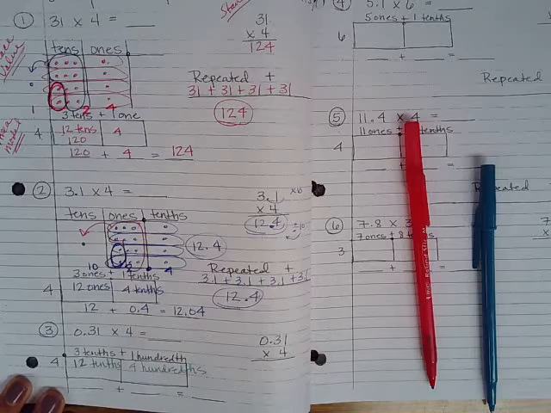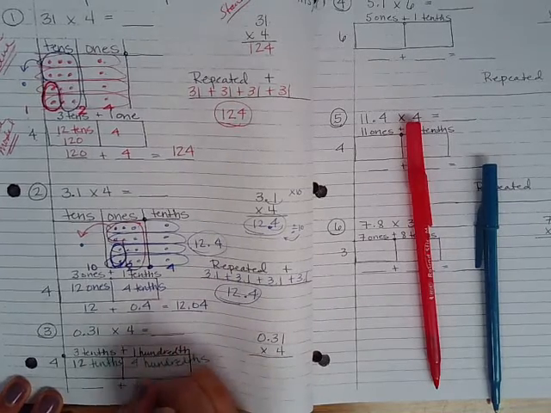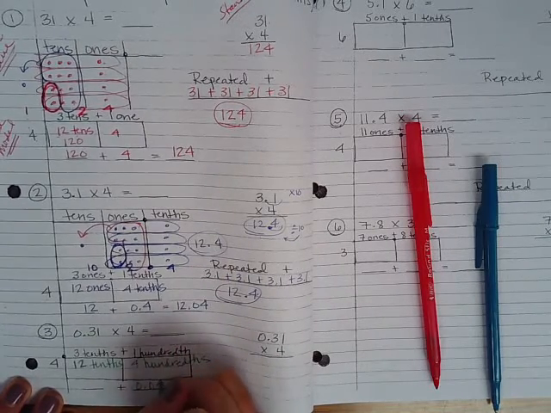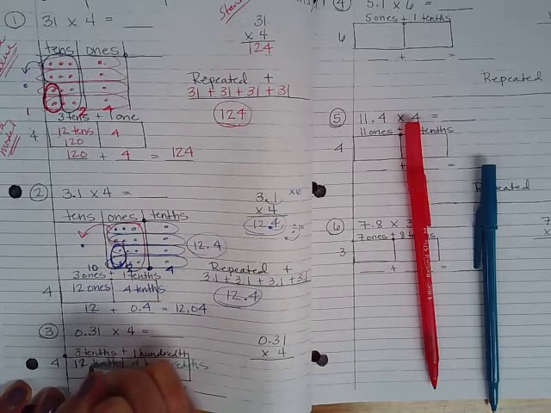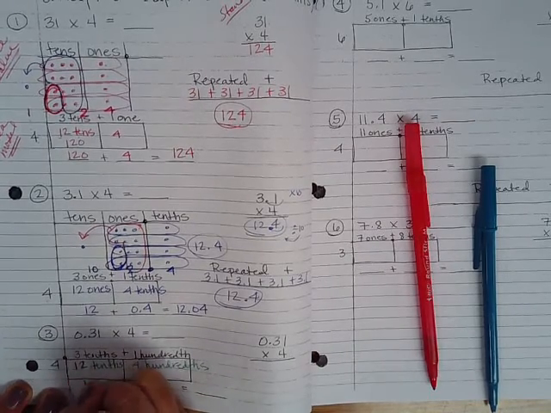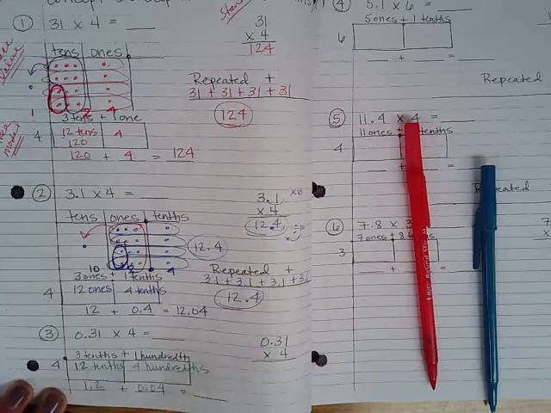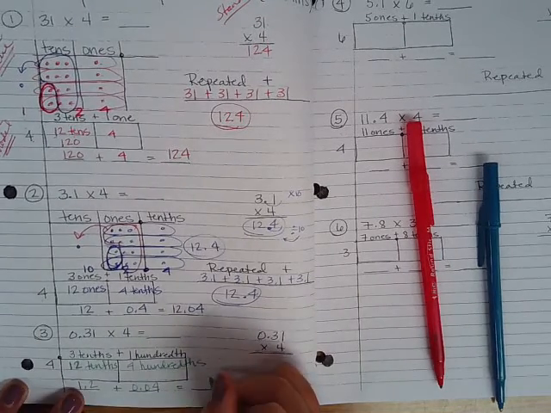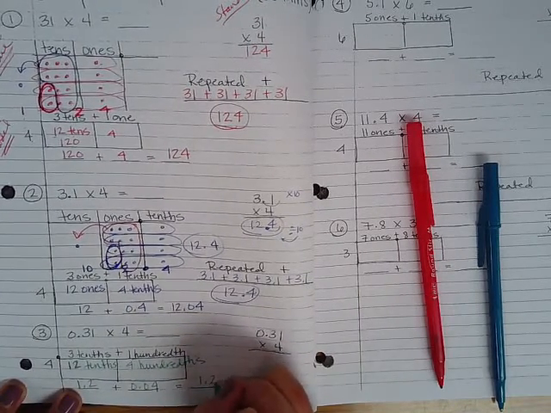So let's bring that down, and it would be 0.04 plus 12 tenths, and 12 tenths is equal to 1.2. Now, let's add it up, 1.24.